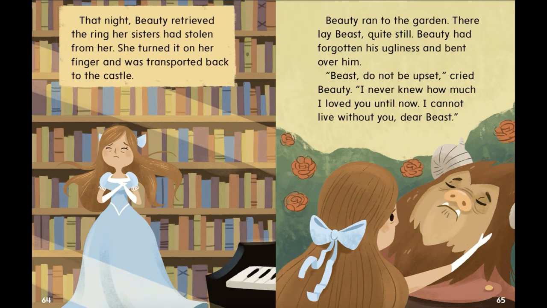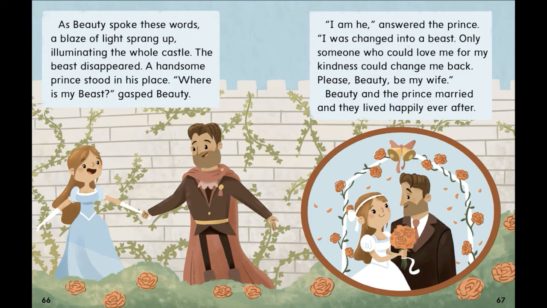Beauty ran to the garden. There lay Beast quite still. Beauty had forgotten his ugliness and bent over him. "Beast, do not be upset," cried Beauty. "I never knew how much I loved you until now. I cannot live without you, dear Beast." As Beauty spoke these words, a blaze of light sprang up, illuminating the whole castle. The Beast disappeared. A handsome prince stood in his place.